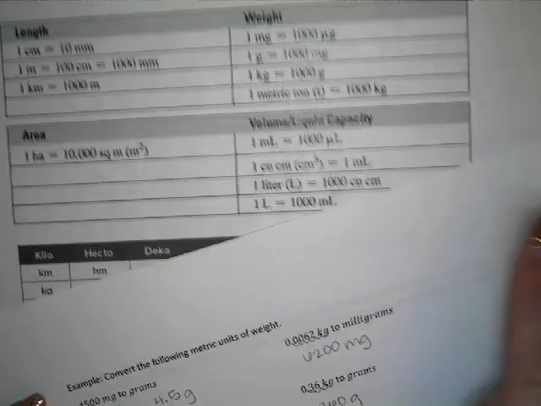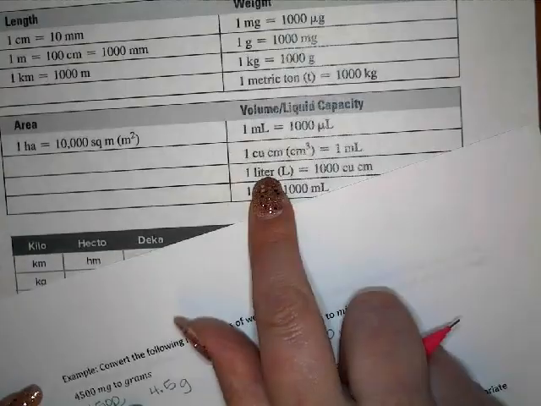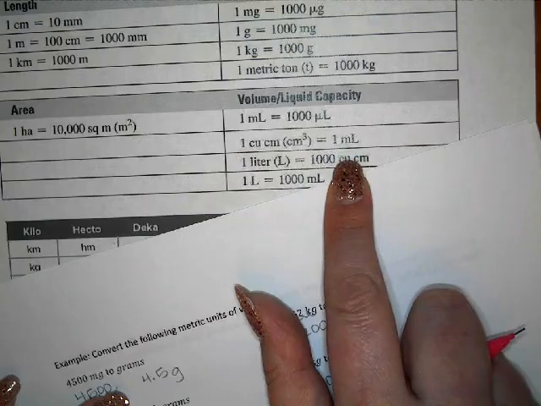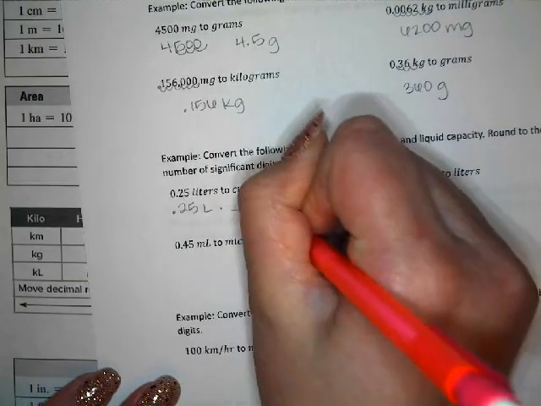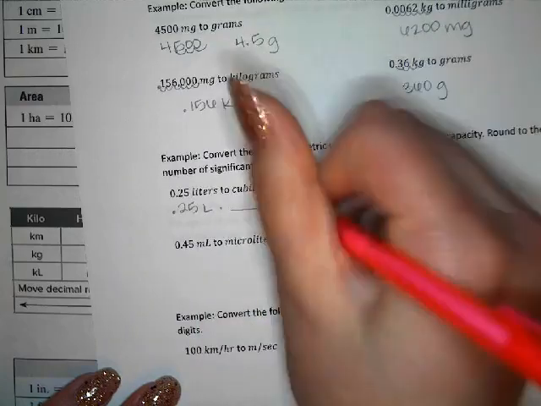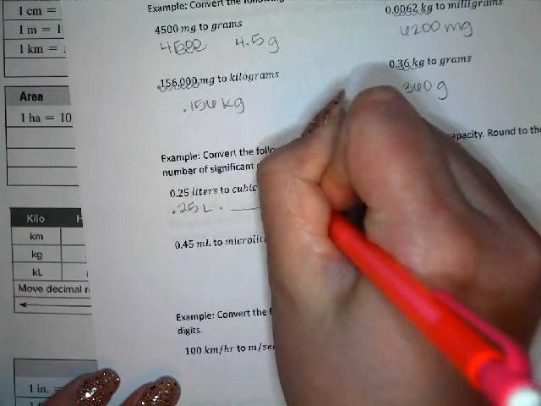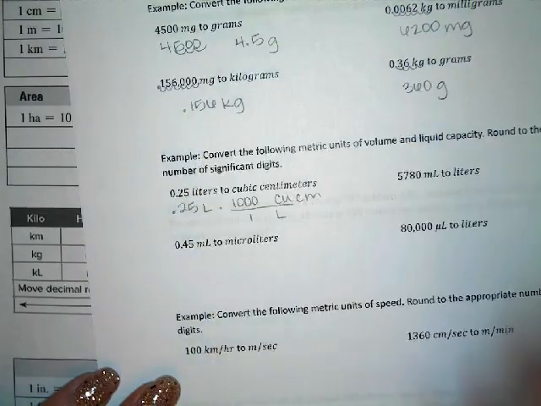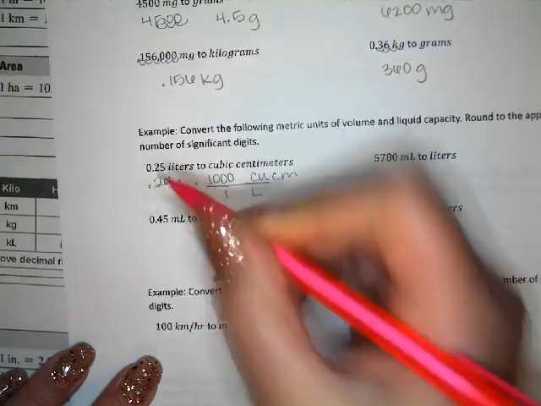Okay. 1 liter is 1,000 cubic centimeters. So I'm going to put liter on the bottom so it can cancel out, and then cubic centimeters on the top. 1 liter is 1,000 cubic centimeters. And so the liters are going to cancel out, and then I'm going to multiply these together.